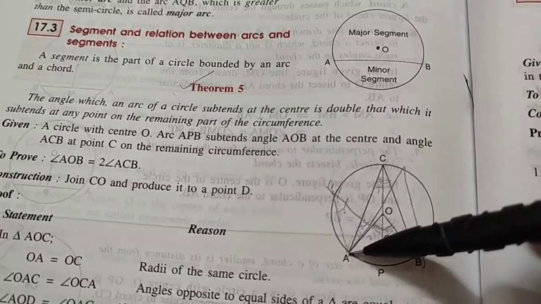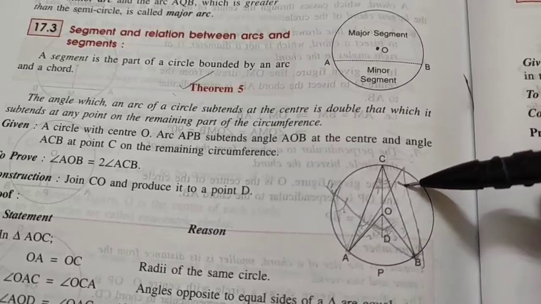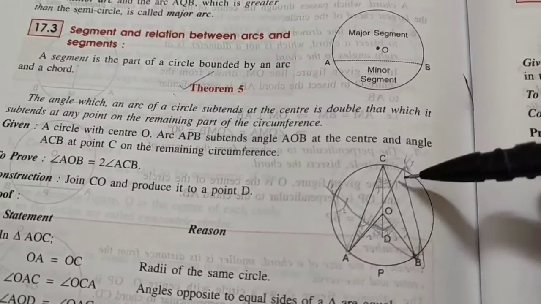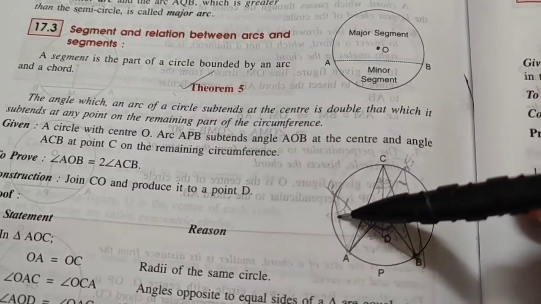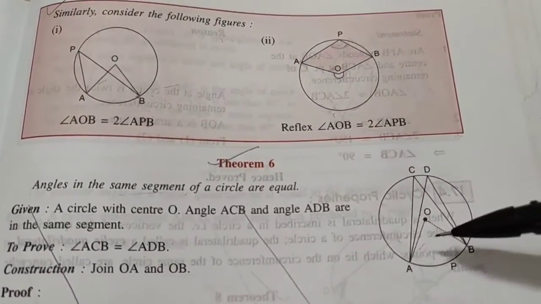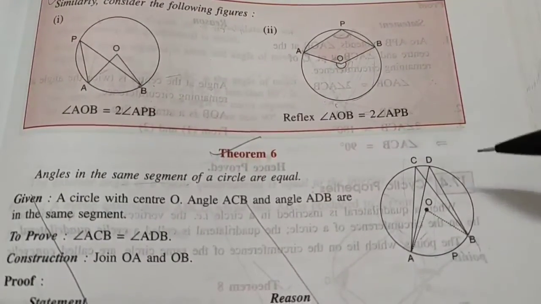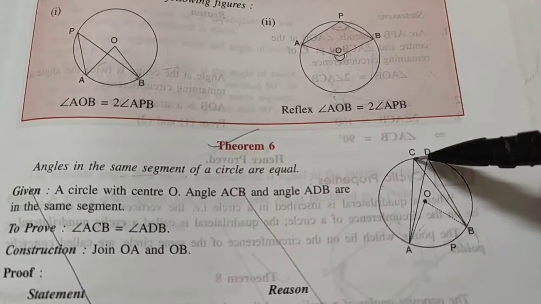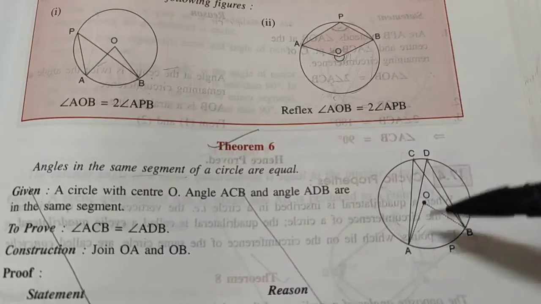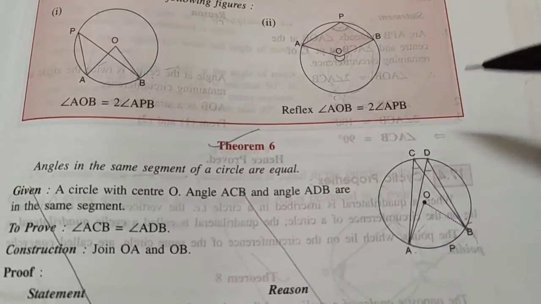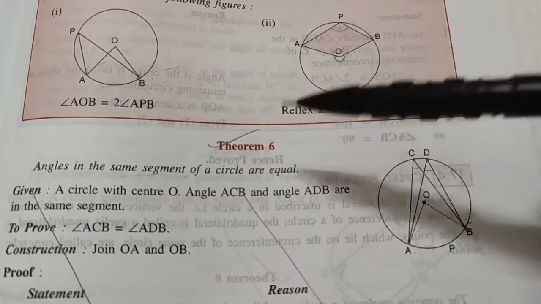So if the end points are the same, A and B, now this angle at the circumference, let's call it F, will also be half of this, so it will also be 30 degrees. That means all these angles are equal. And hence theorem 6 says that angles in the same segment are equal. Or in simple language, if there are two angles where the vertex is on the circumference and the end points are the same, AB, so ACB and ADB, then we can say that they are equal angles. Simply we say that angles in the same segment are equal.